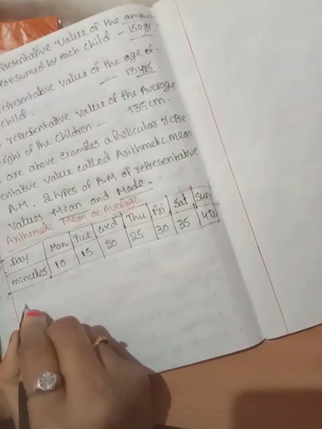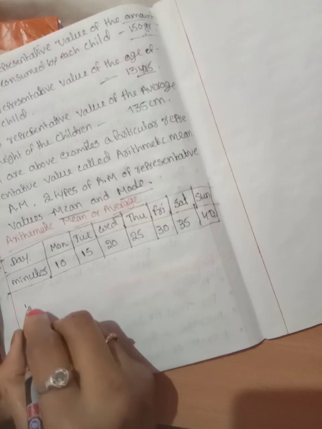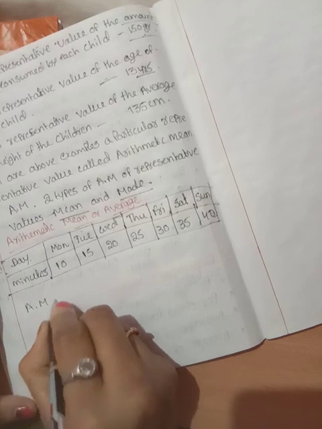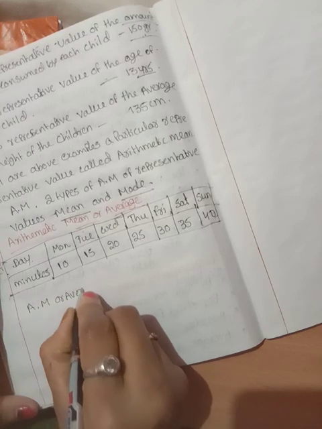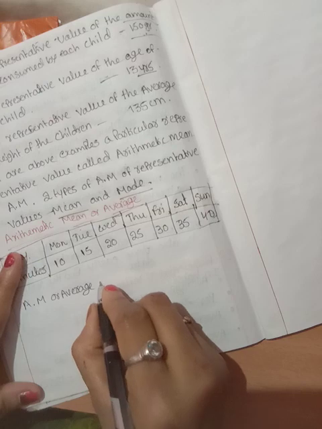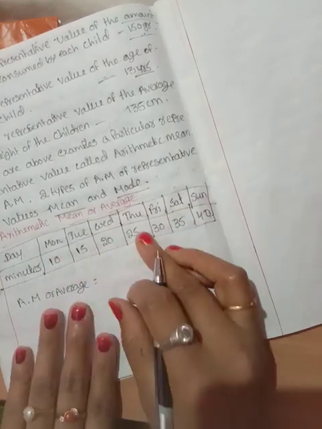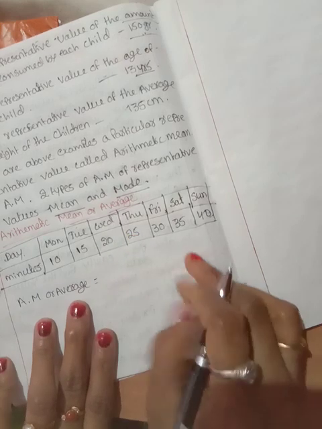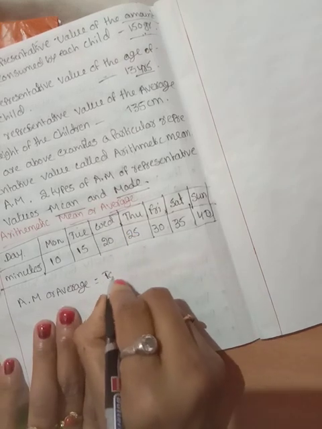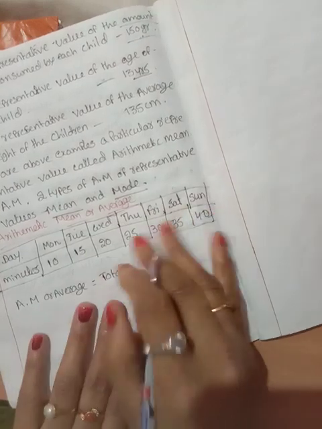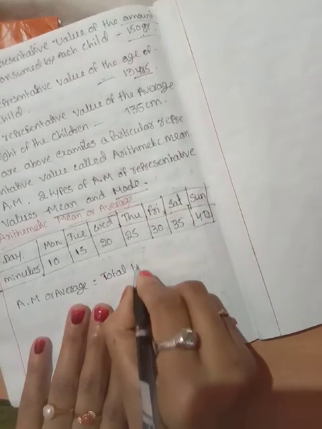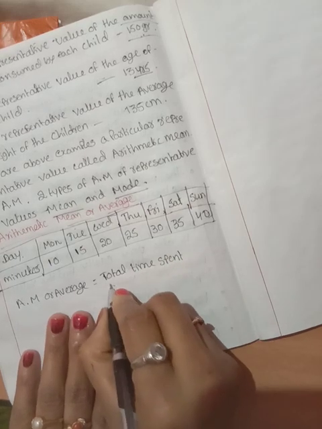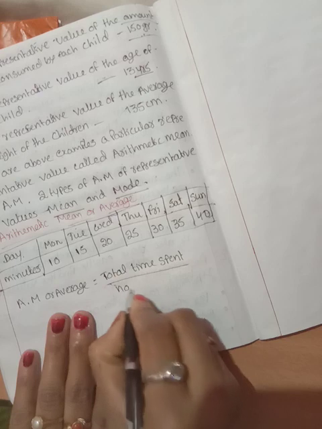The average, arithmetic mean or average, equals the total time spent divided by the number of days. So the total time spent by the number of days.